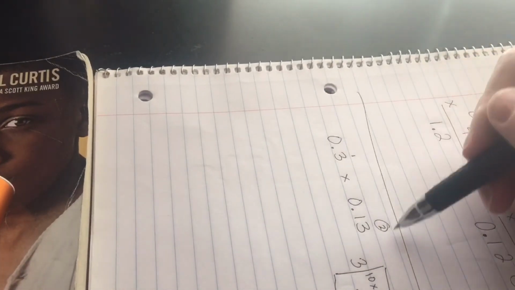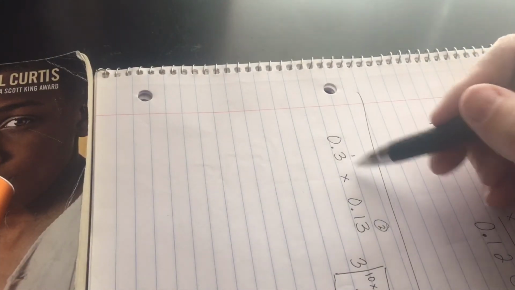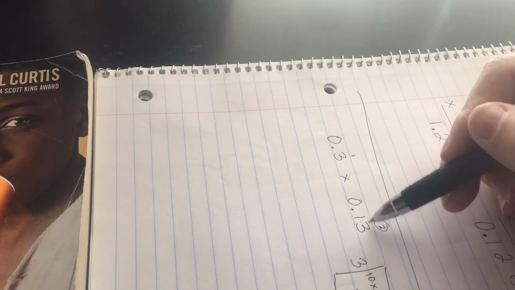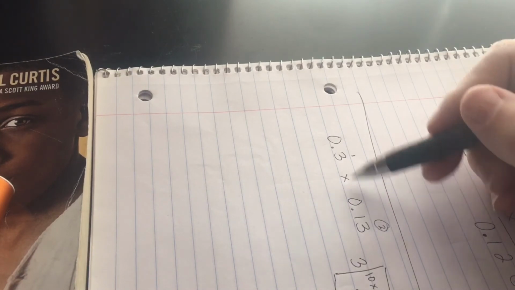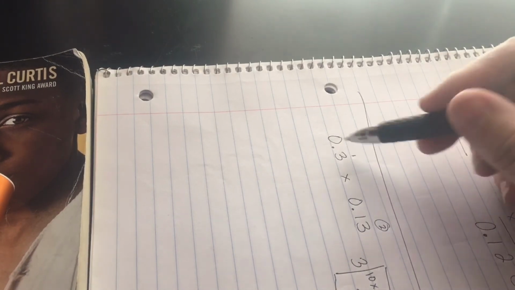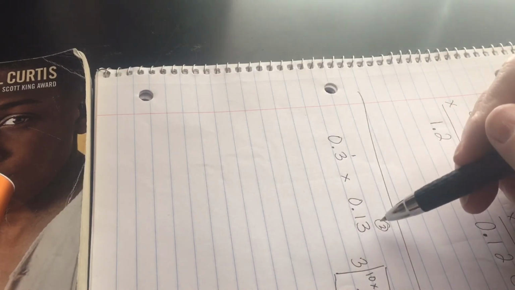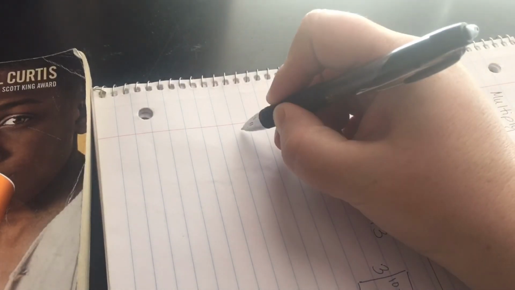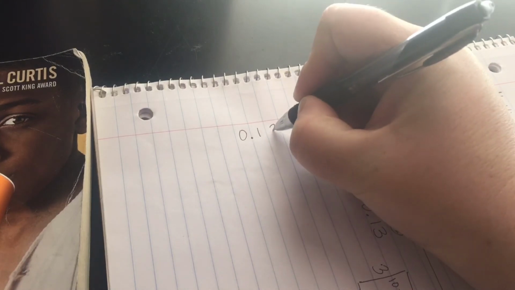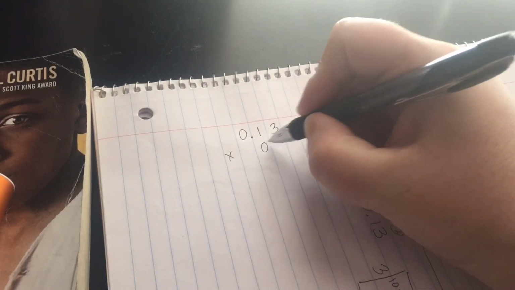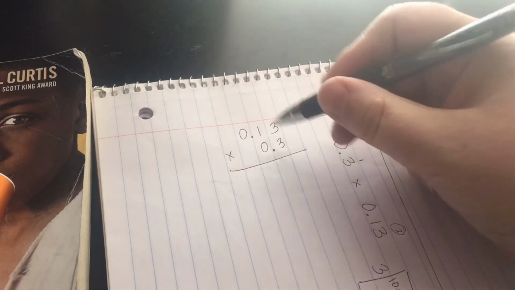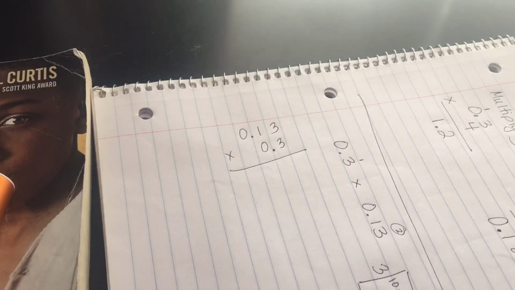I'm going to turn it and show standard algorithm. When you multiply 2 digits, it doesn't matter which one you put first. I typically like to put the one with a longer number on top just because it makes my brain feel happy, but I could put the 0.3 on top and the 0.13 on the bottom. However, I don't prefer to do it that way. Now, notice I am not lining up the decimals. We do not line up the decimals when we multiply them. We only align decimals when we add and subtract them.